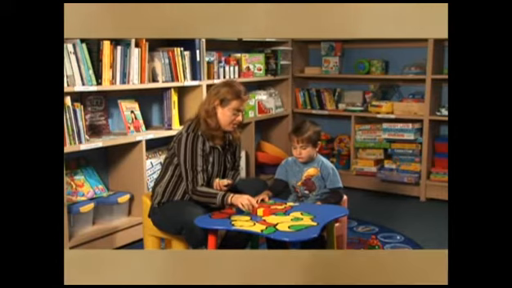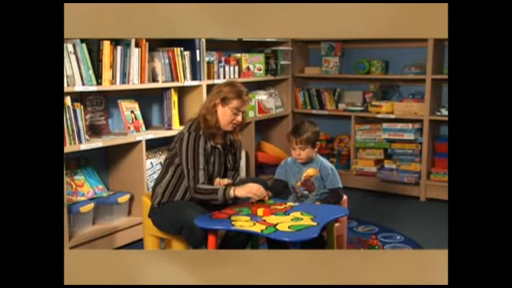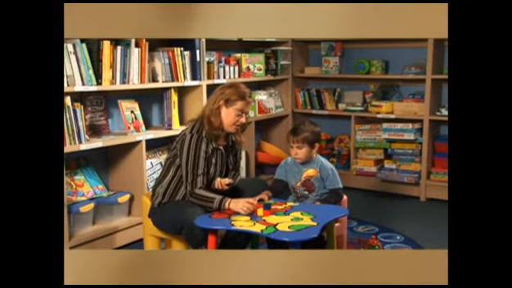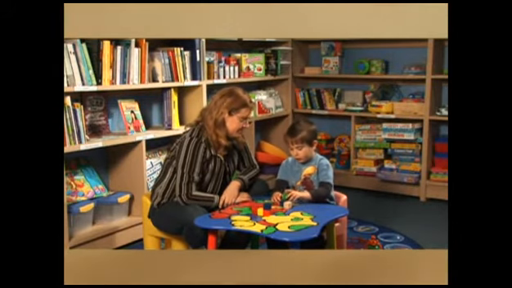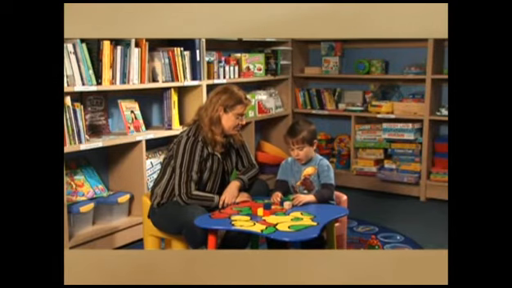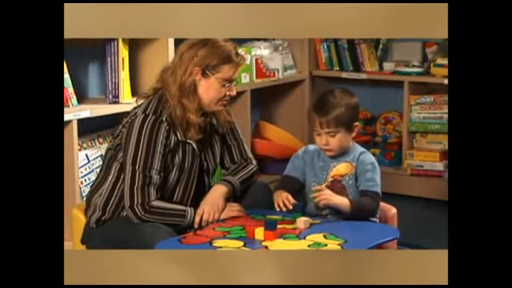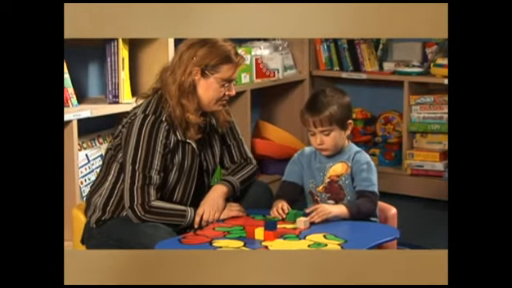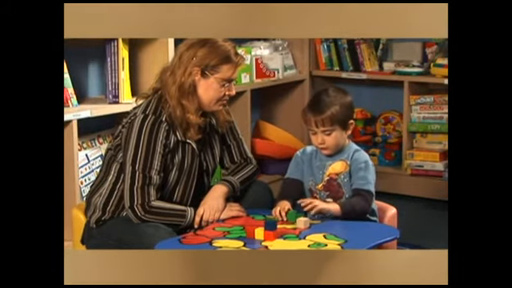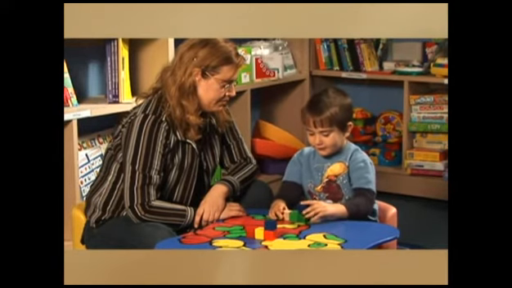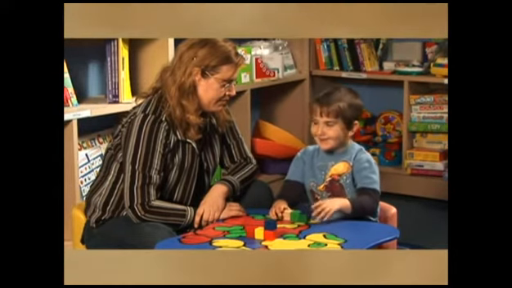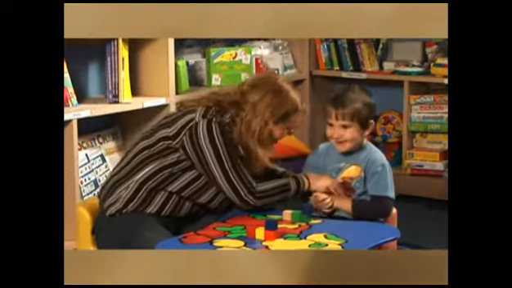Here is an example of a therapist using a modeling prompt with block building. I built a train. Can you make a train? Yeah. I put something in my train. And I got in. Wow, look at that train.